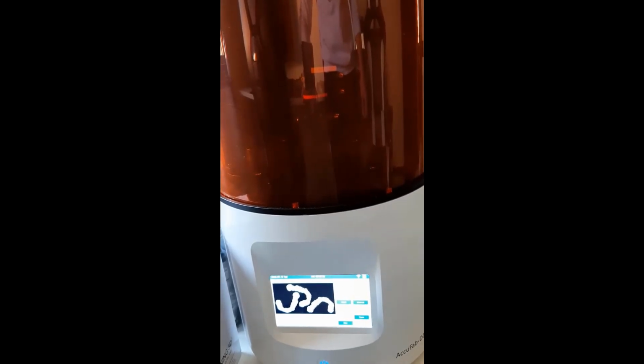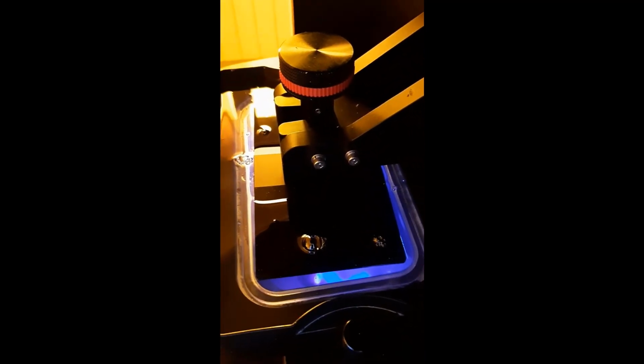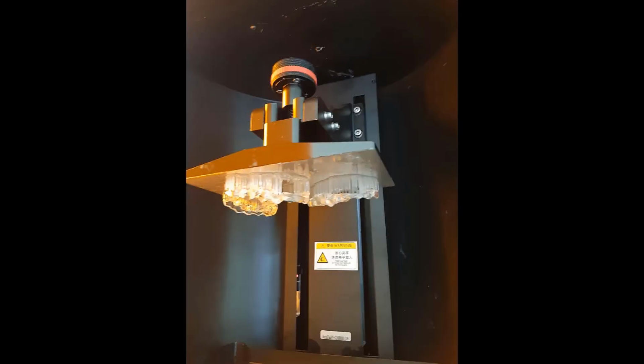Thanks a lot, Riccardo. Here is Filippo. Hello to everybody. In the next 2 minutes, we will see together the printing phase of the surgical guide. I have imported the STL that we created with EXOPLAN in the 3D DLP software, and after setting the resin to print the surgical guide, I started the printing phase.